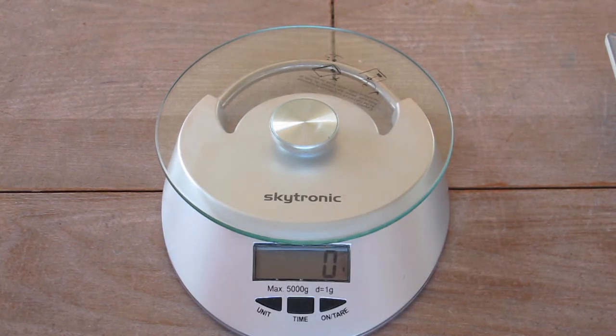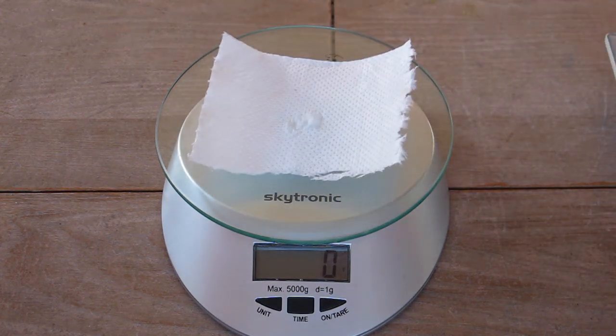Have you ever thought about weighing your pets? Well, the first thing to do is to put some paper on the scales, just in case it decides to, well, you know what, and set the scales to 0. And then bring out your trusty pet.